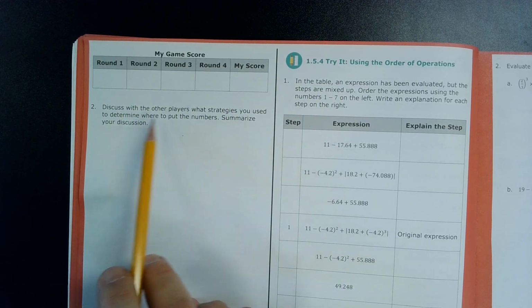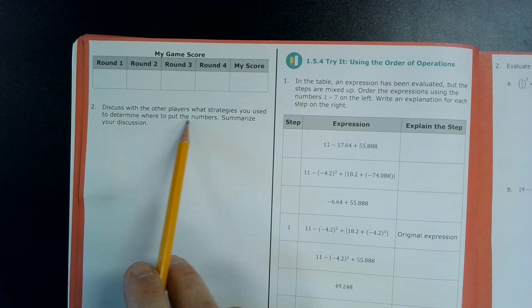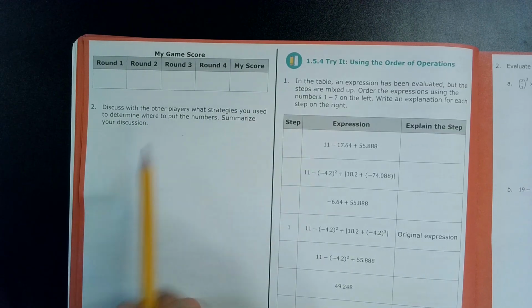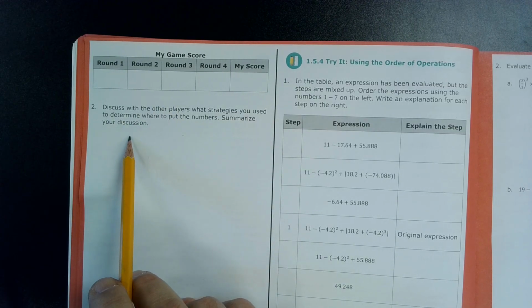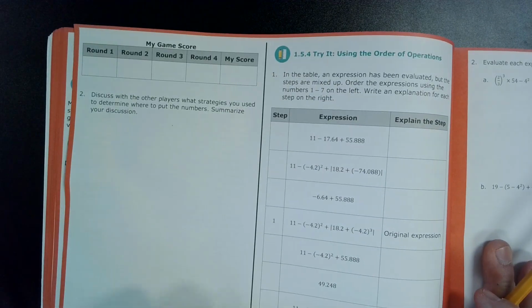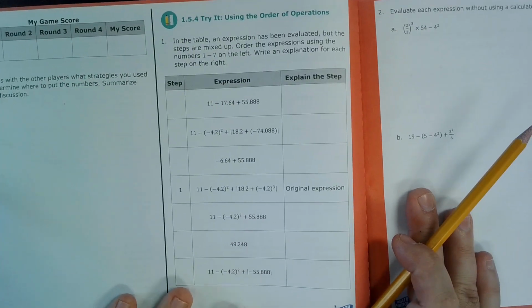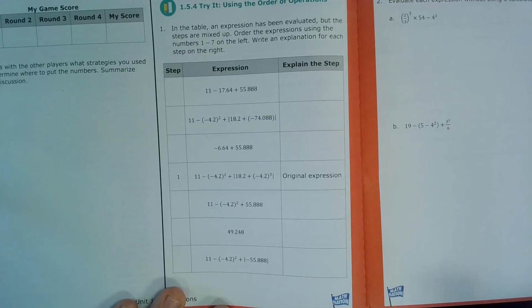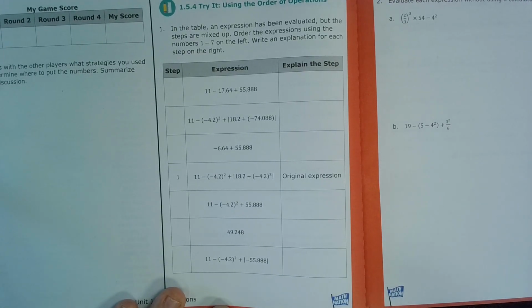Discuss with other players what strategies you use to determine where to put the number. Summarize your discussion. That's something we'll do as a group in class if you guys want to talk about it more. We did talk about it some, so if you did miss class, come see me.